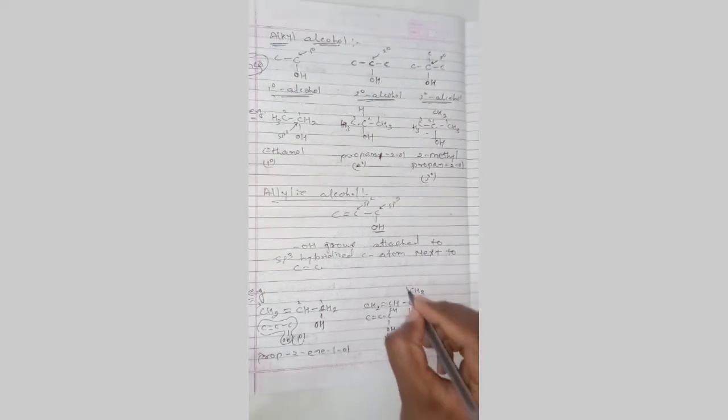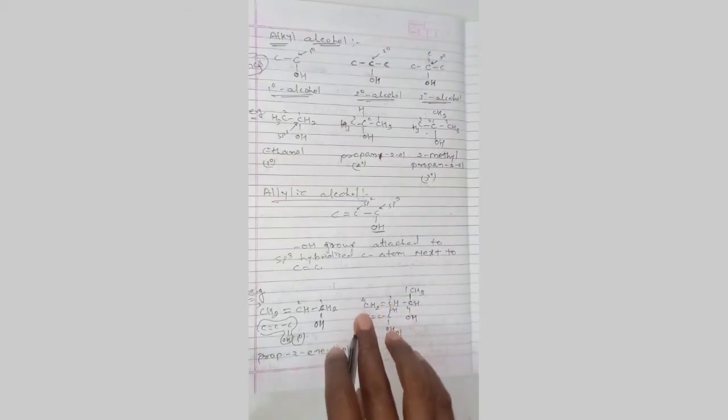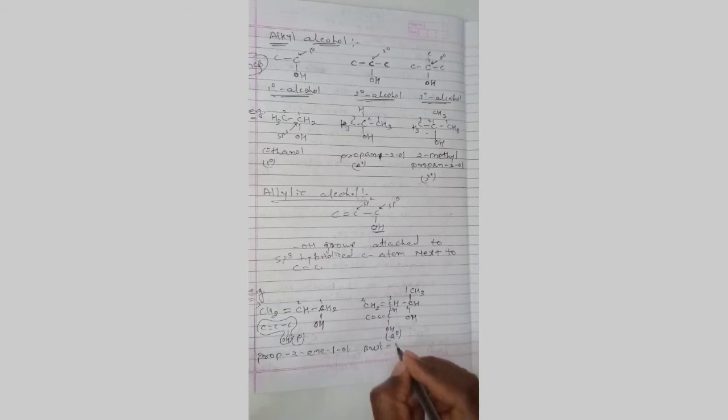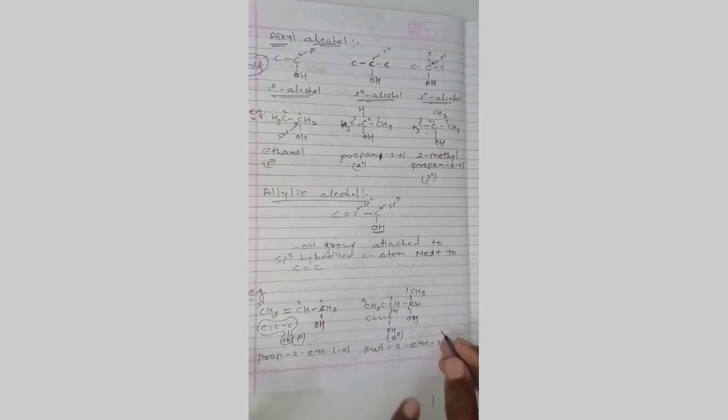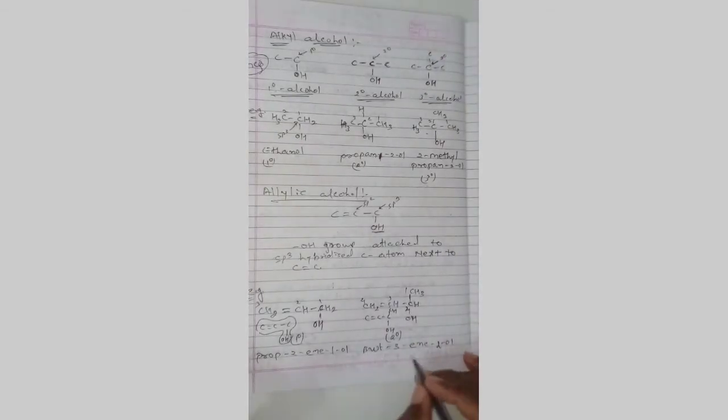Now its name: 1, 2, 3 and 4 carbons and hydroxyl group, butanol, but on third position double bond, so its name is but-3-en-1-ol. Sorry, here second carbon, so it is 2-ol. Okay, but-3-en-2-ol.